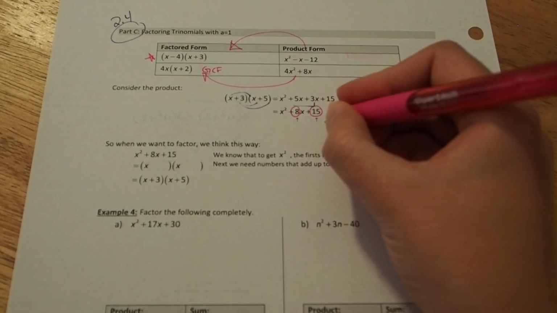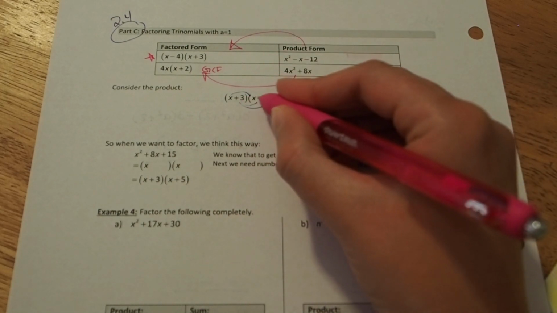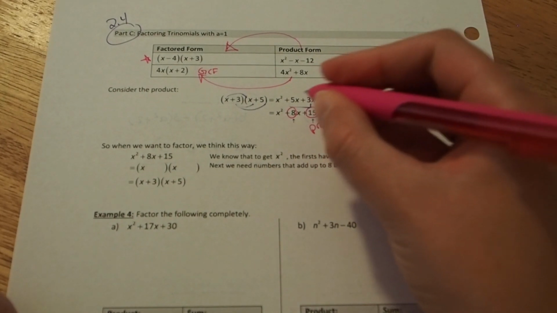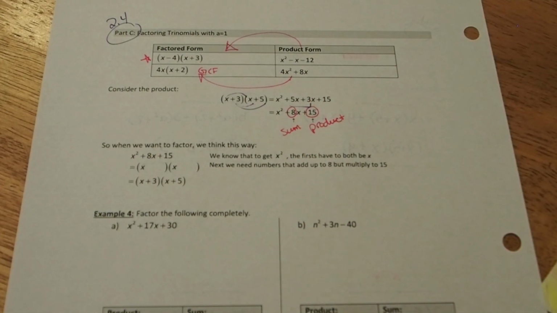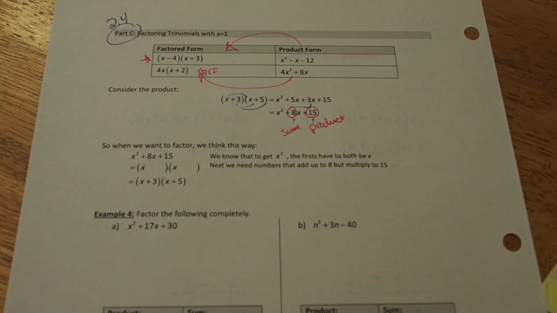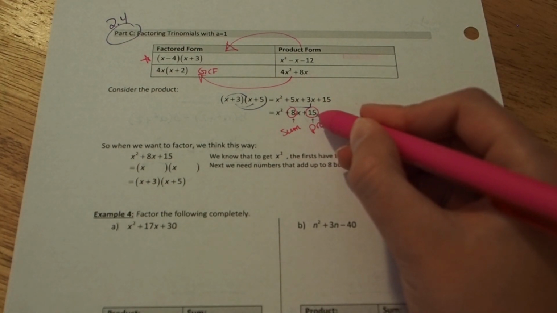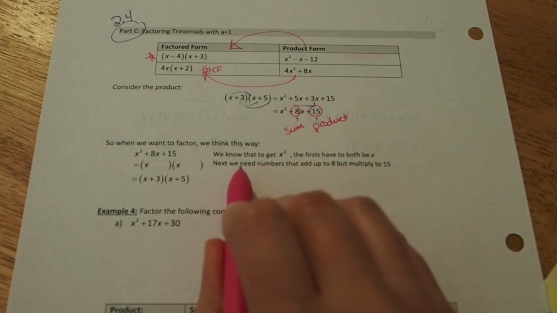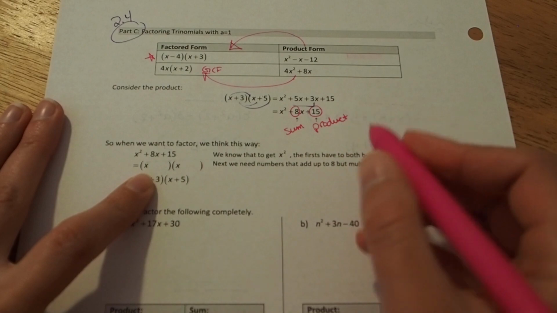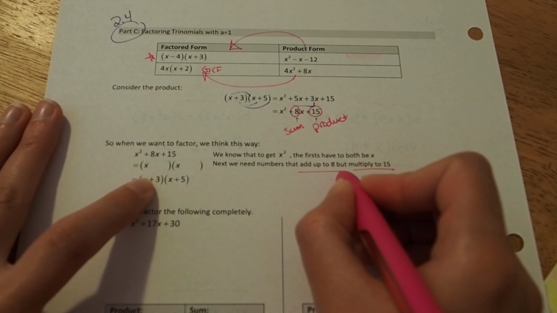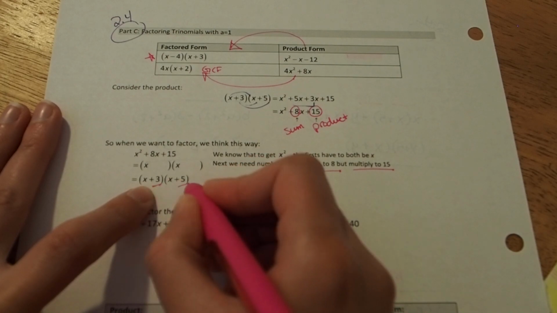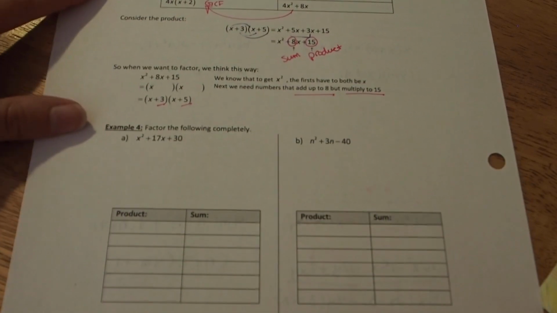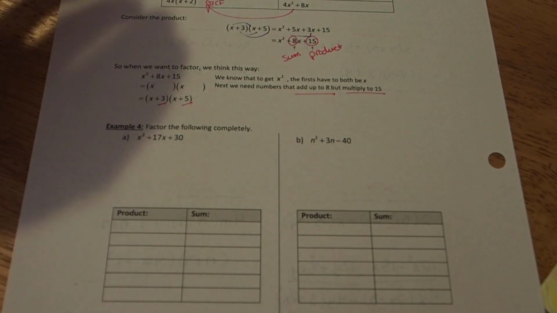It turns out that the 15 comes from the product of 3 and 5, and the 8 comes from the sum. So what I'm going to do while I try to factor is try to find two numbers that both multiply to 15 and add to 8. That's my thoughts written out here. If I'm going to try to factor this, I want to find two numbers that multiply to 15 and add up to 8. And that's how I get 3 and 5. They multiply to 15, they add to 8. We're going to work through a few examples. That's just some of the theory behind it, and we're going to look at several examples as we move into this section.